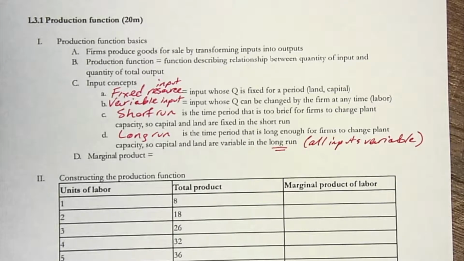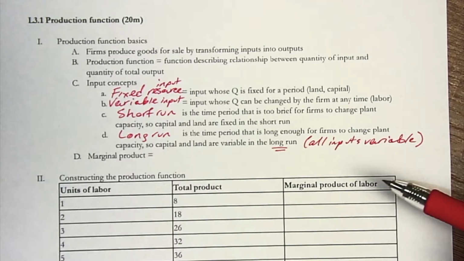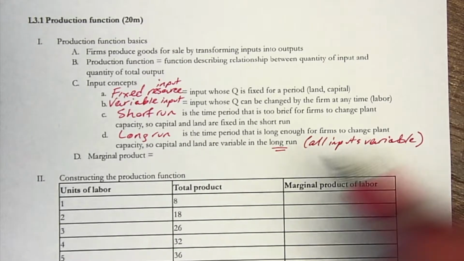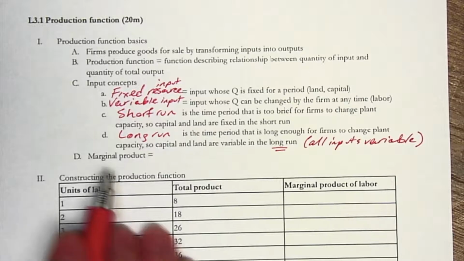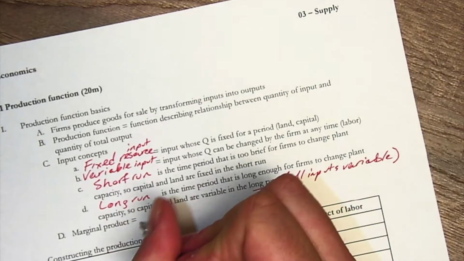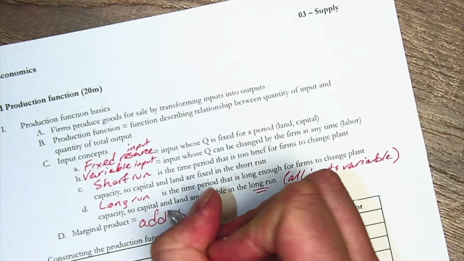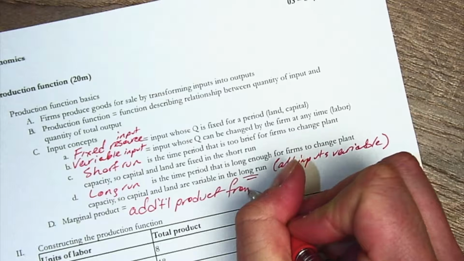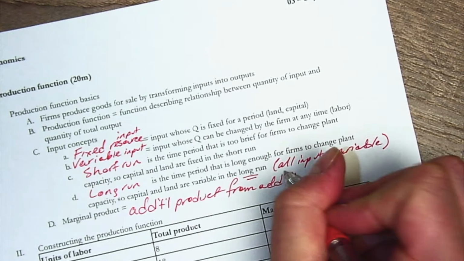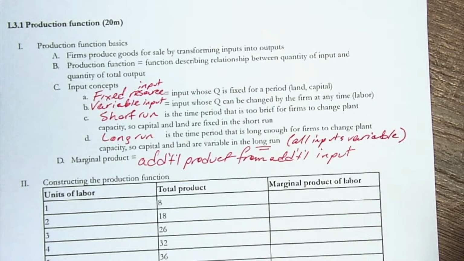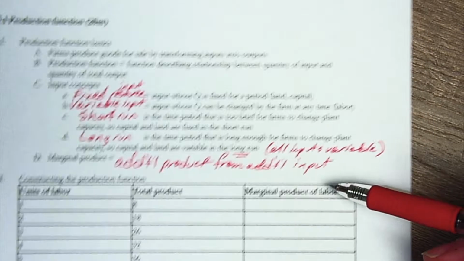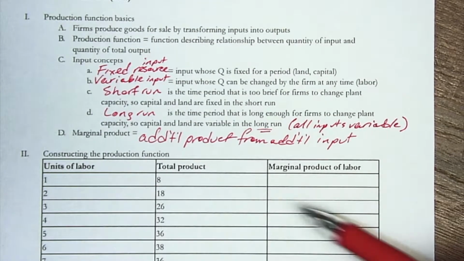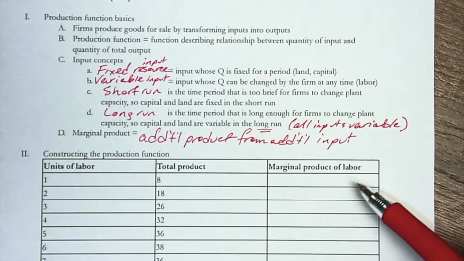So sometimes you'll hear us refer in this class to long run versus short run, or variable inputs and fixed inputs, and that's all that we're really talking about here. And the other key term to know when we talk about the production function is something called marginal product. And this is just the additional product from an additional input. So we could say that, for example, the marginal product of labor would be, when we add a unit of labor, what's the marginal product of adding each unit of labor?